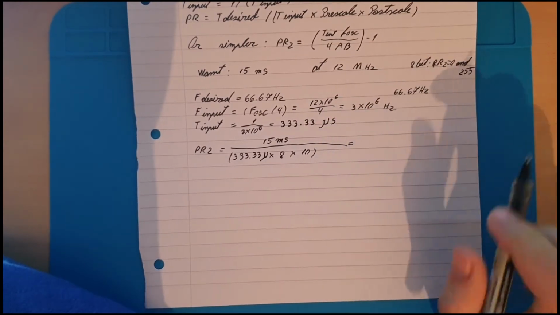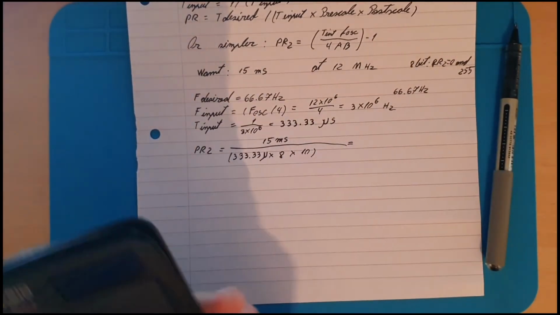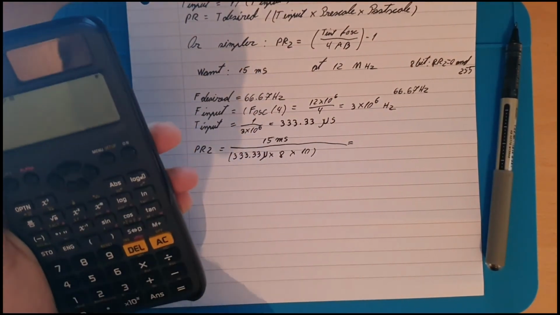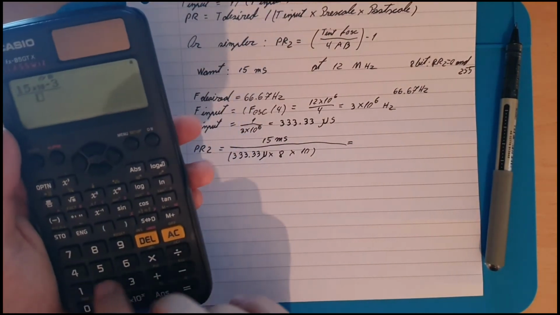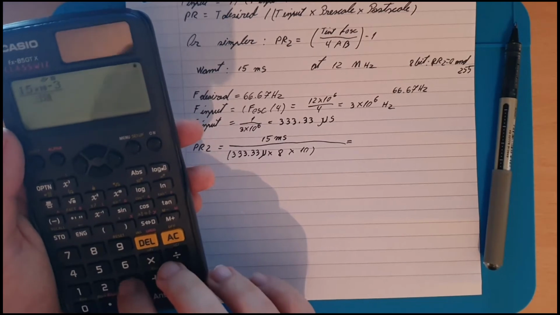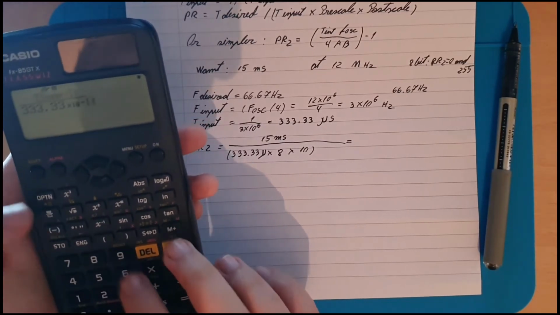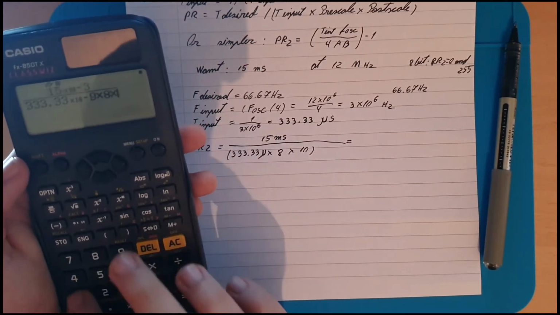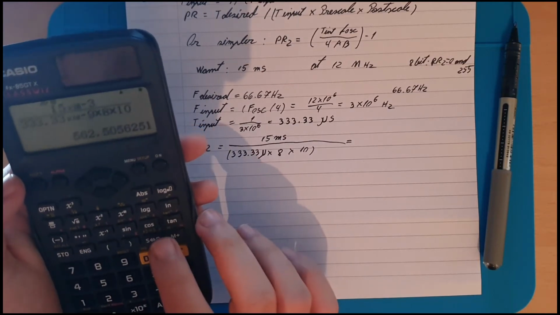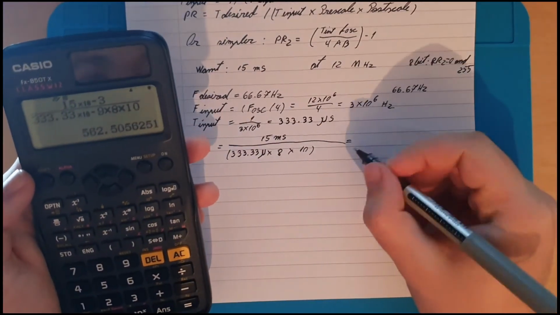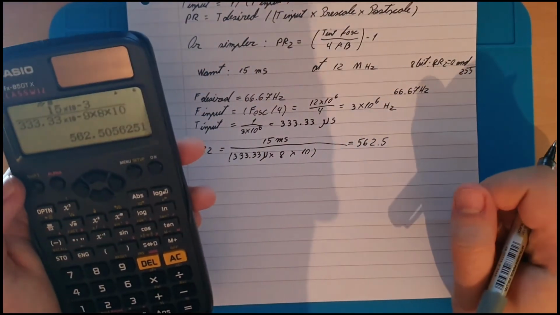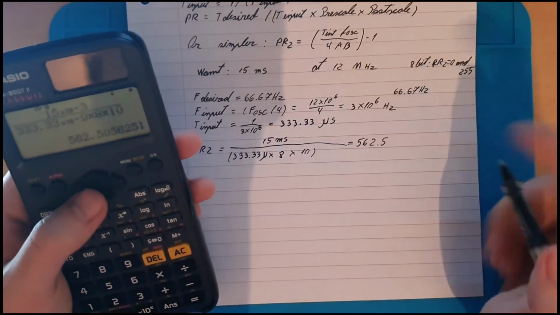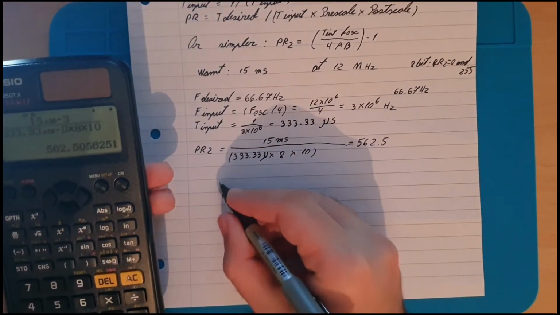Okay, and when applying this type of formula I also need to do some guesswork, so 15 times 10 to the minus 3 over 333.33 times 10 to the minus 9 multiplied by 8 multiplied by 10. Okay, and that one is 562.5. Close enough, but it's still too far. So then let's do it again.